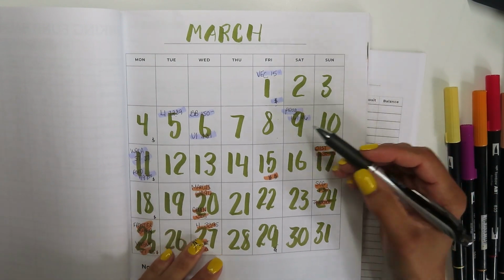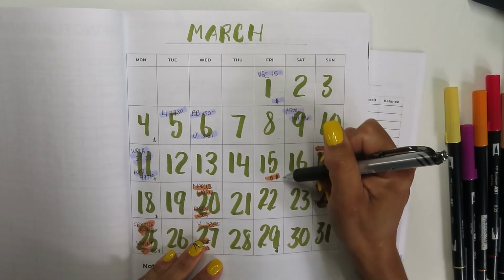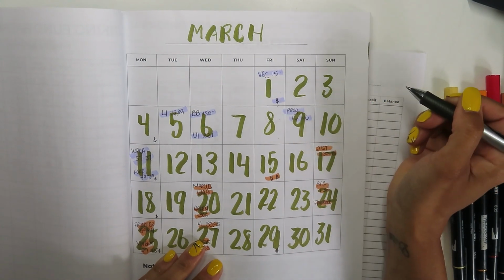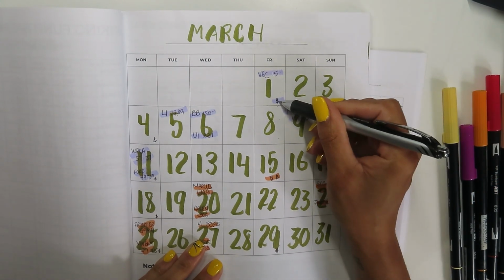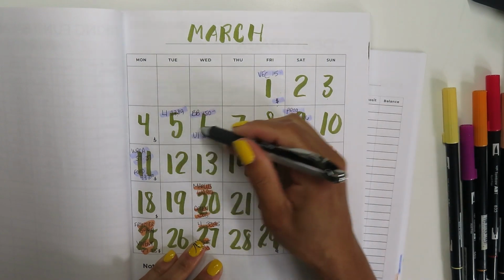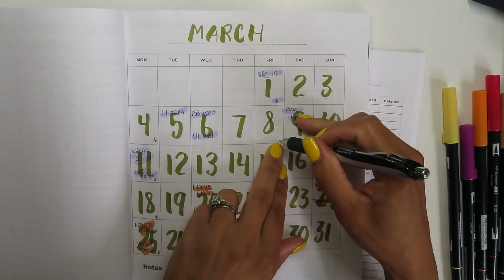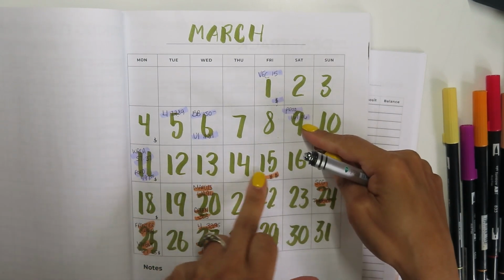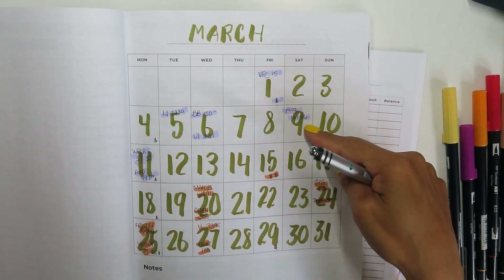If you get paid every Friday, whatever shows up on this paycheck, because we're doing March, this will pay all of these bills. Then when you get paid this Friday, it would pay the bills that follow up to the next Friday.